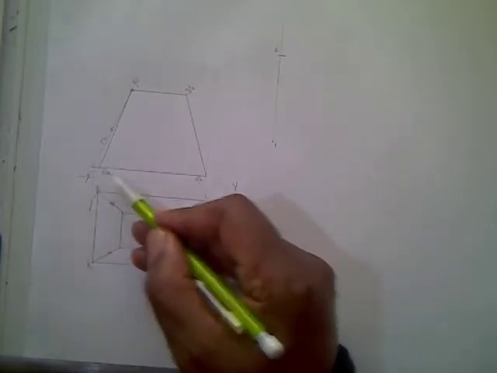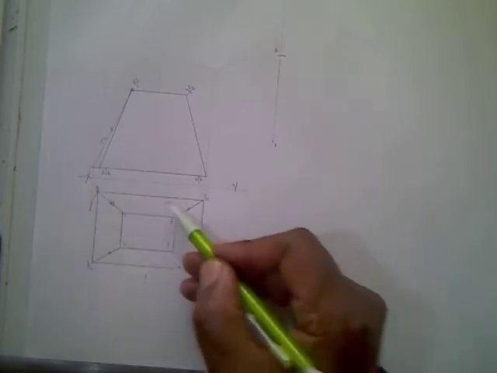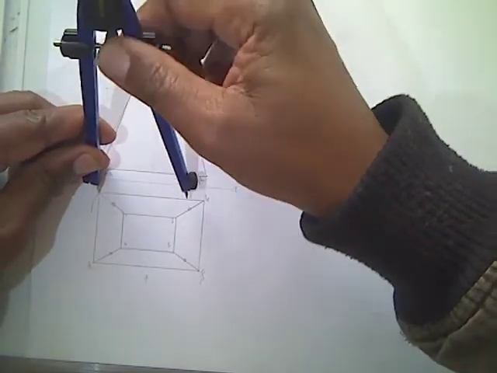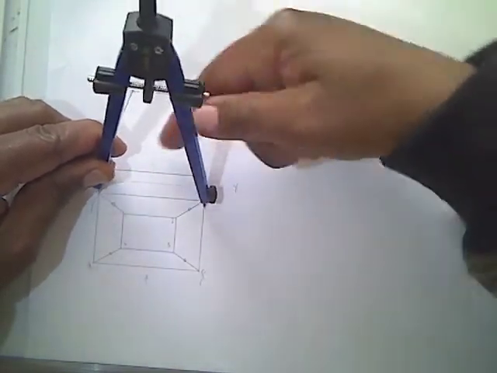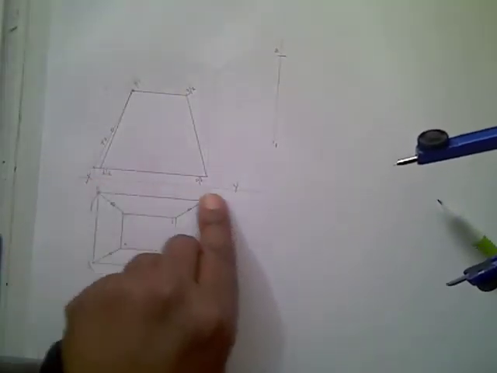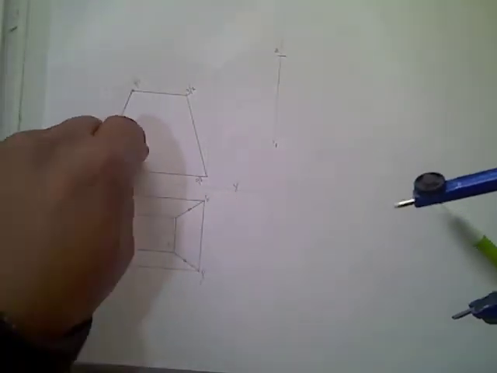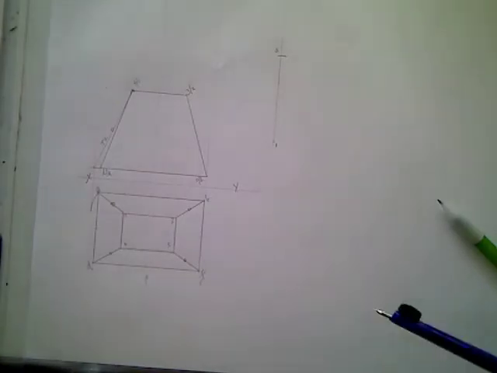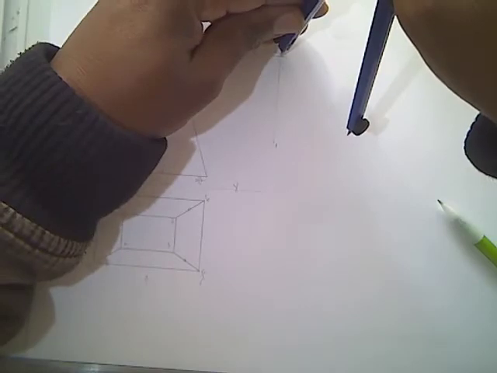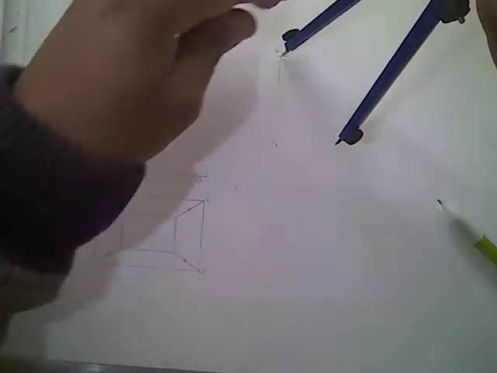AB is parallel to the ground line, so this one is the true length. Since it is the true length, we take it as it is. On both sides we are seeing the true length, because on one side it is parallel to the ground line. Here is my ground line. On the opposite side we are seeing the true length. A is here. Now what do we do?